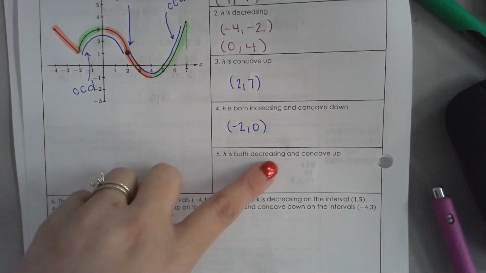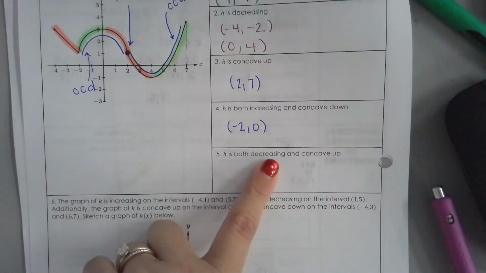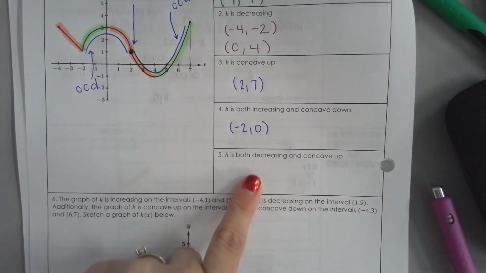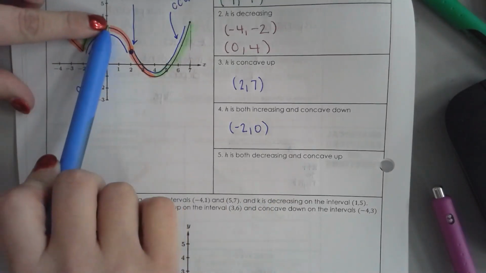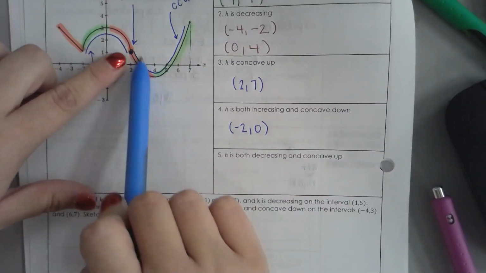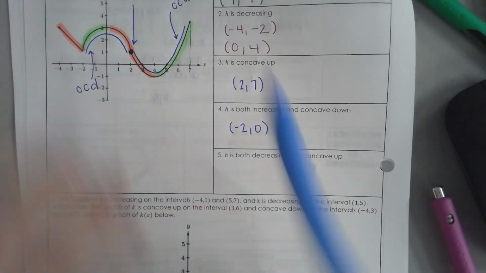And decreasing and concave up. So if you start at 0, this part right here is concave down. It only switches to concave up in this section right here. So 2, 4.